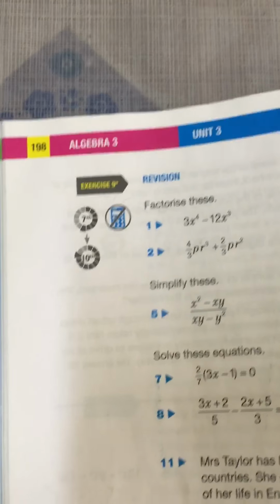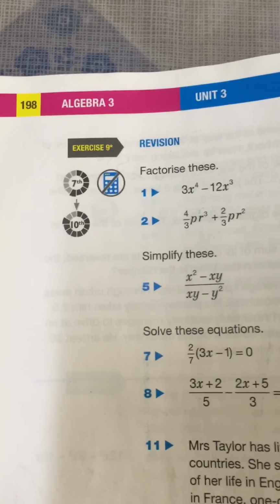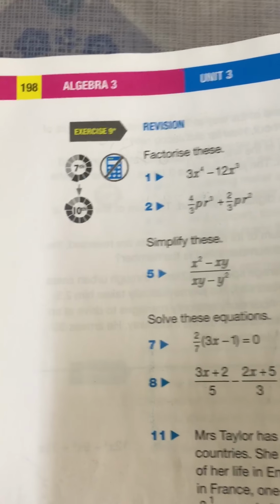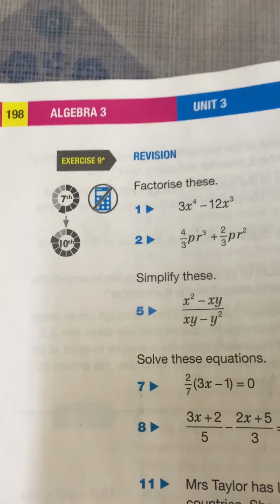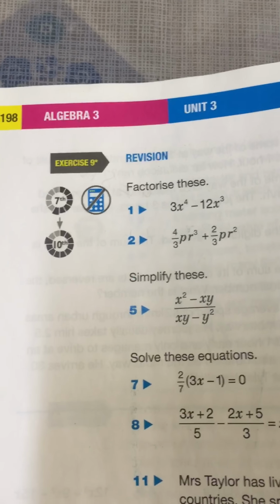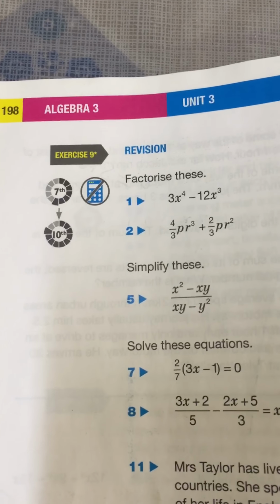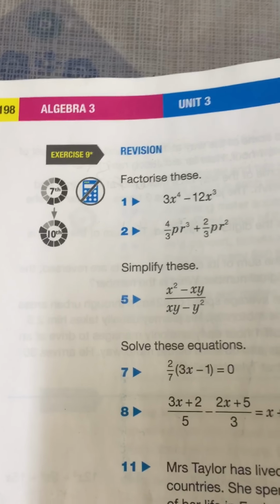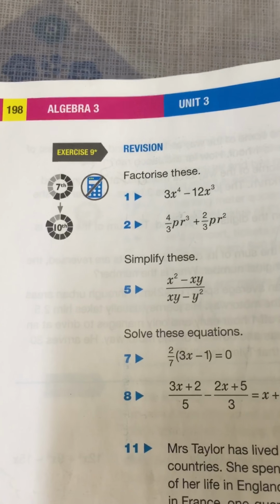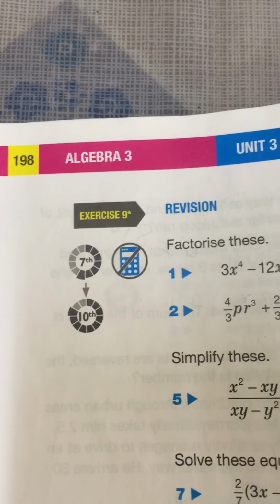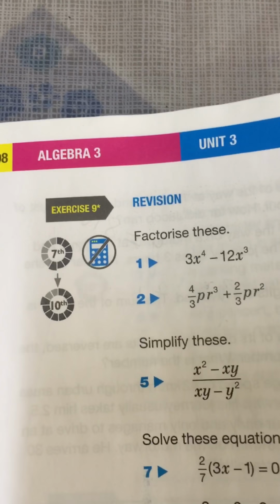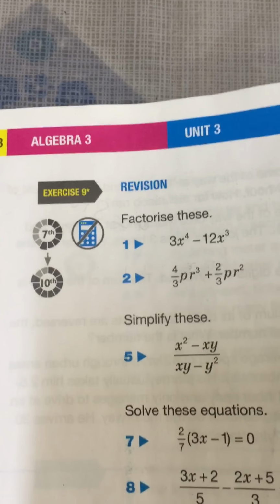Inshallah, today, as you know, we have two periods. So I prefer to make the first period and the first video for revision, to revise the previous lessons. And the second period, second video, inshallah, I'll explain a new lesson for you. Okay, open your book with me, page 198, exercise 9 star, revision.